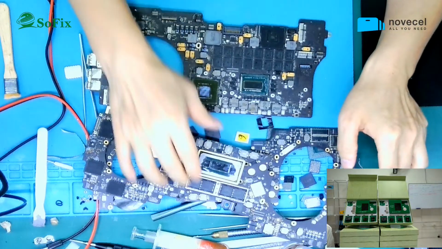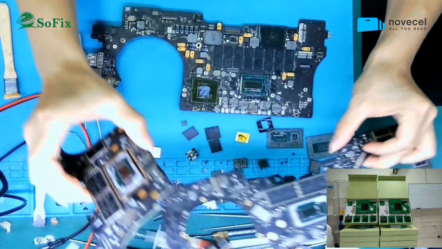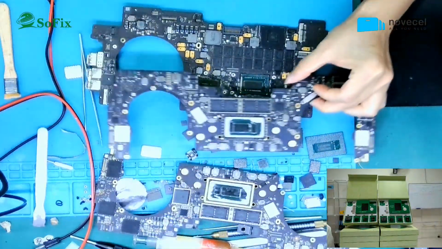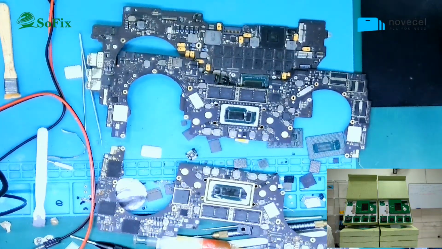But from 2013, the MacBook Air and MacBook Pro can use the other motherboard. This T1, I can use the MacBook Air and MacBook Pro. Let's see the motherboard. And the MacBook.